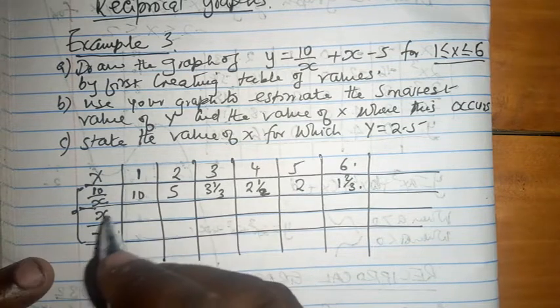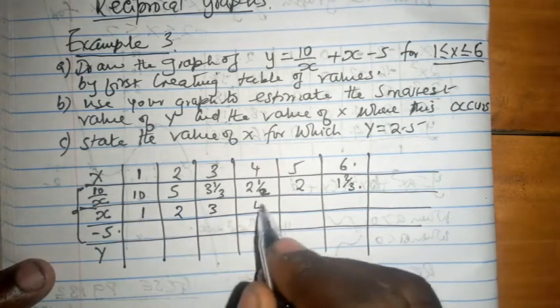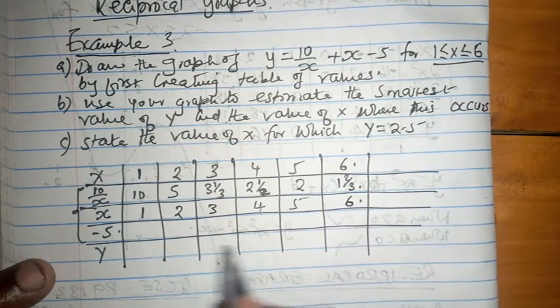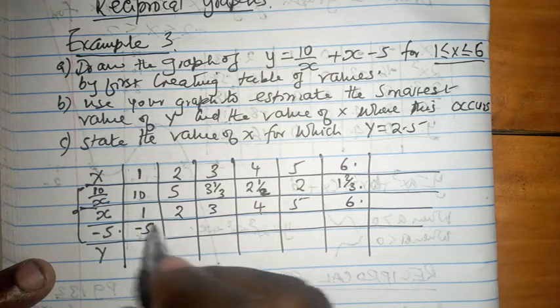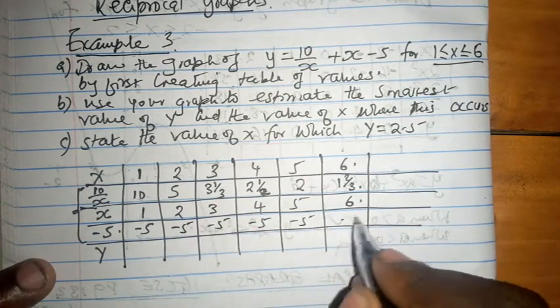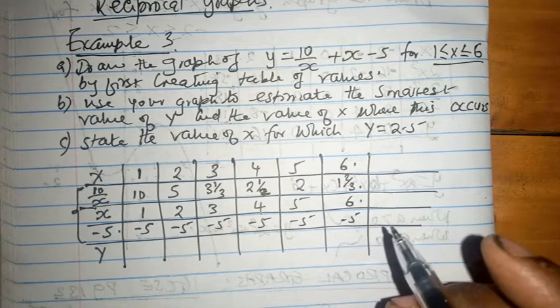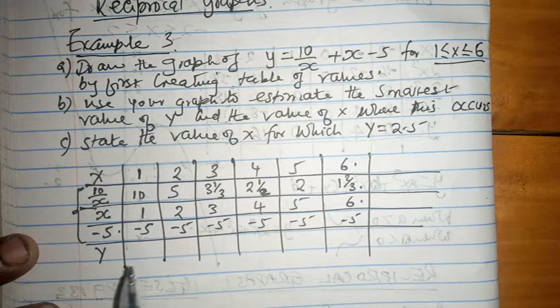We repeat the same values of x here, which are 1, 2, 3, 4, 5, and 6. The value of y is constant, minus 5 is constant, minus 5 all the way across. And now it's time to compute the value of y.